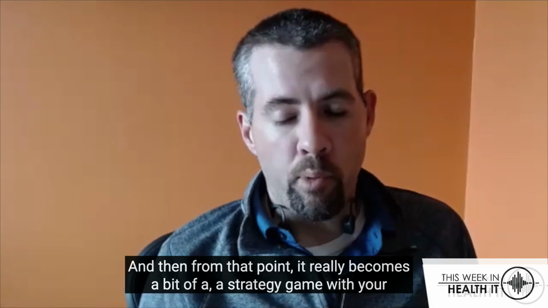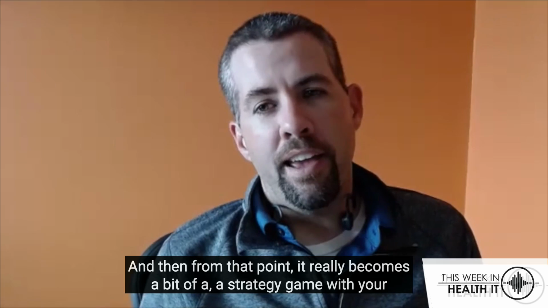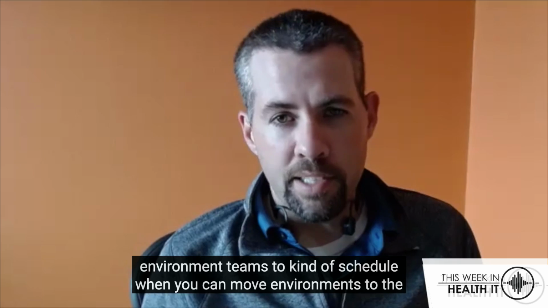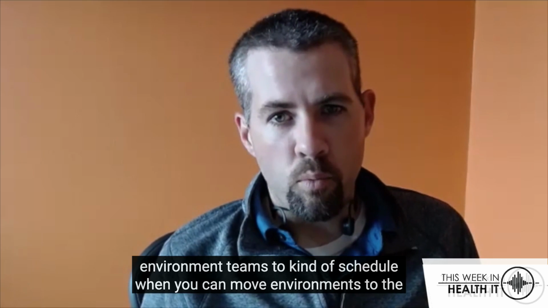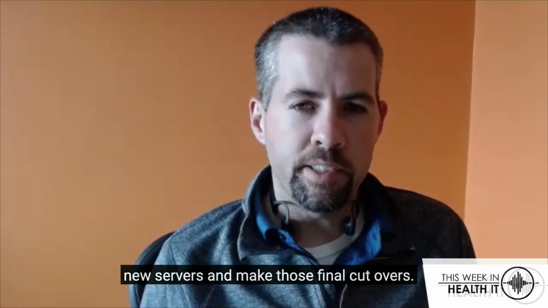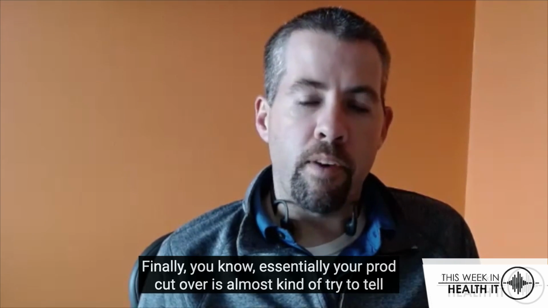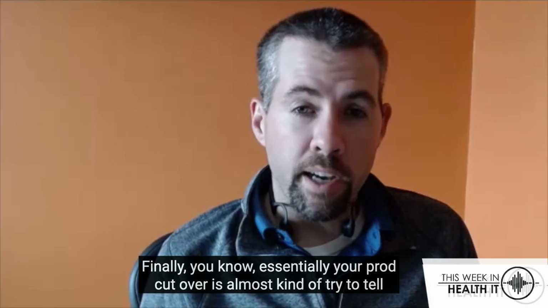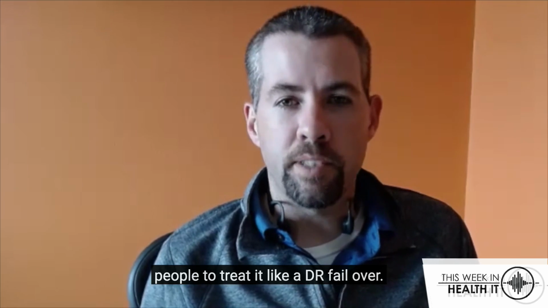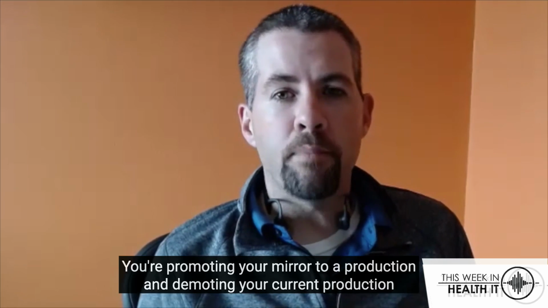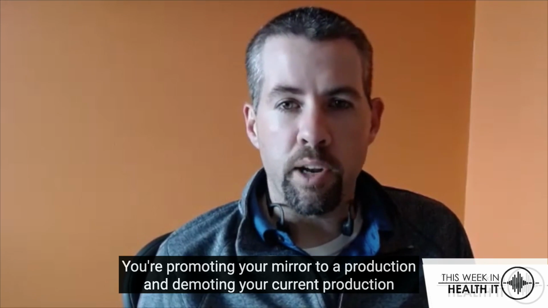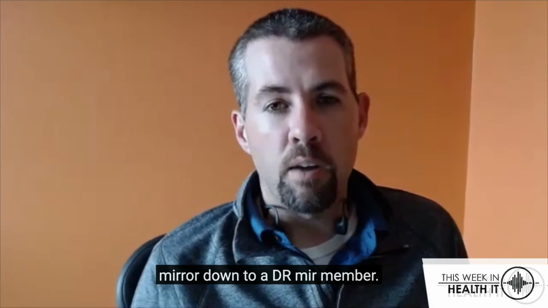And then from that point, it really becomes a bit of a strategy game with your environment teams to schedule when you can move environments to the new servers and make those final cutovers. And then finally, essentially your prod cutover is, I almost try to tell people to treat it like a DR failover. Because it's basically you're going through the same steps. You're promoting your mirror to a production and demoting your current production mirror down to a DR mirror member.